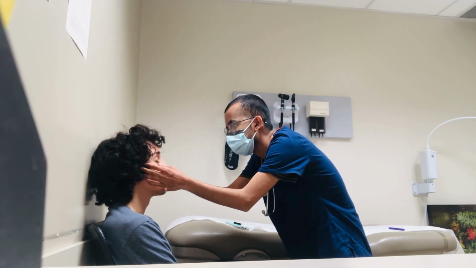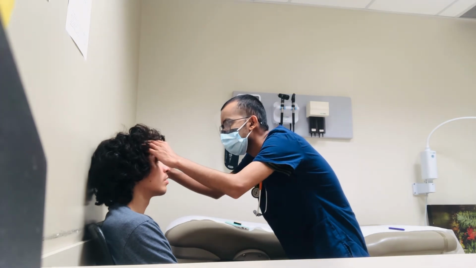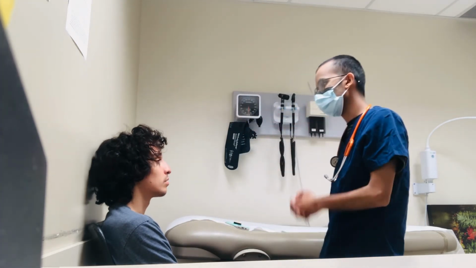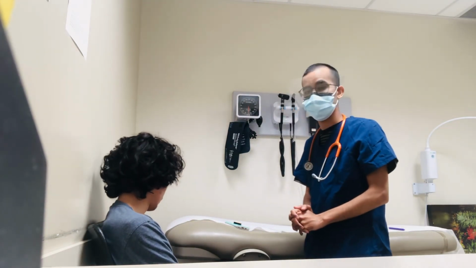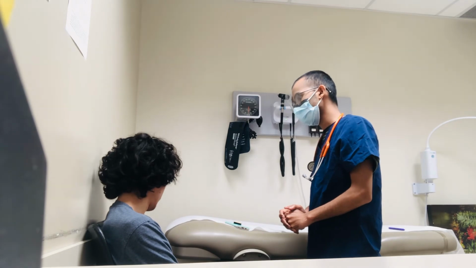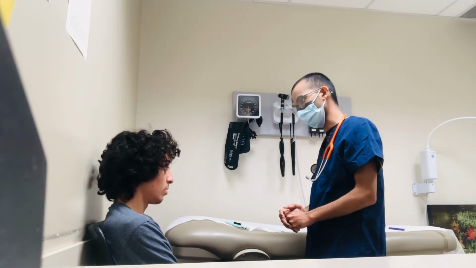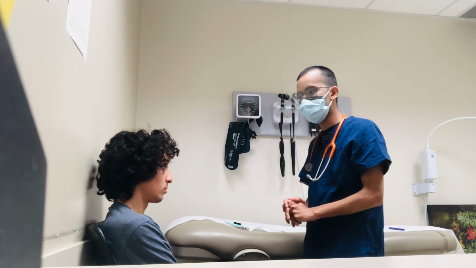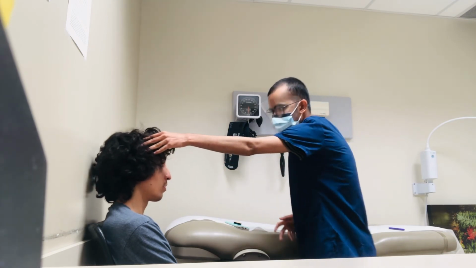So I'm just going to have a look at the eyes. Just open your eyes, okay? Just look down for me. Okay. Patient's eyes seem to be a little bit red on the sclera. The eyelids are red, both upper and lower. And there are some tears, and it's watery. There is no discharge or swelling. Okay, if I can just see here.